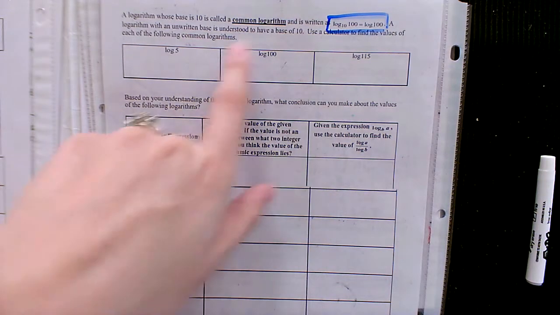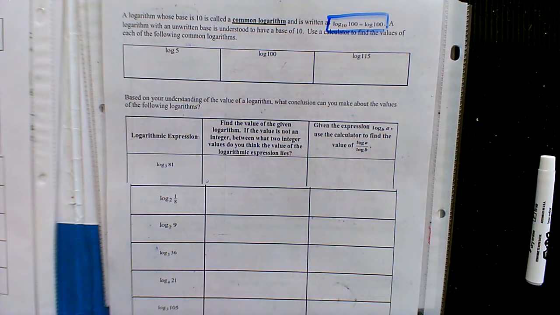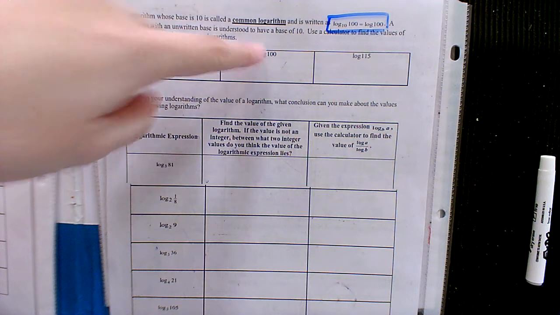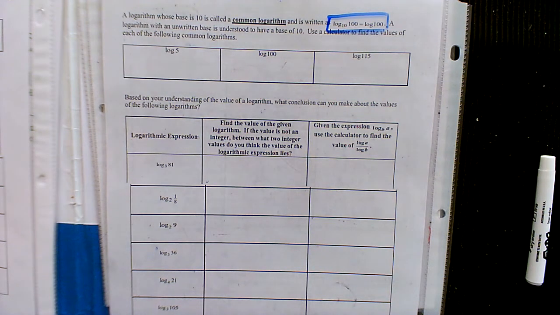Can we figure out any of these log values in our heads? What power do you have to raise 10 to get 5? That might be a little difficult. What power can you raise 10 to get 100?